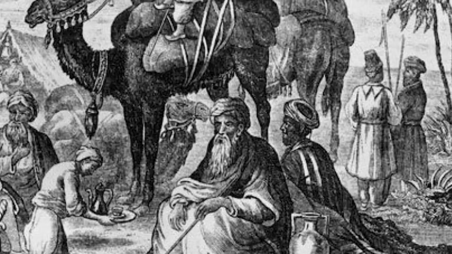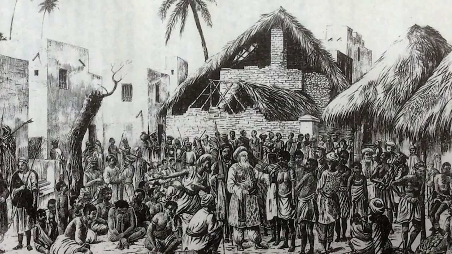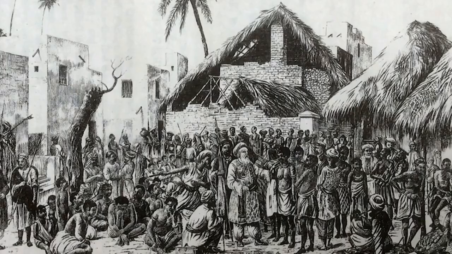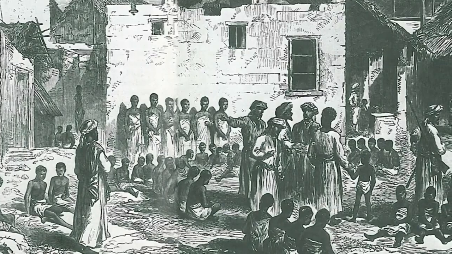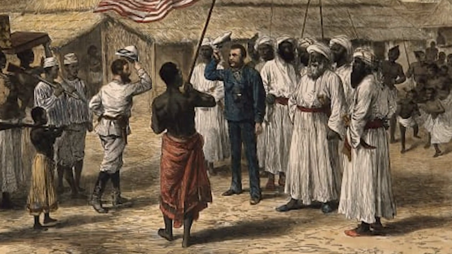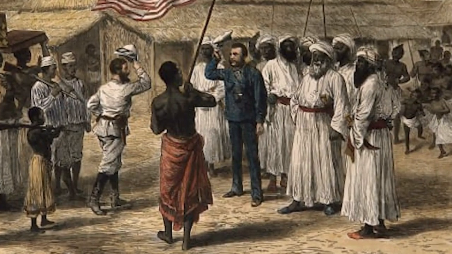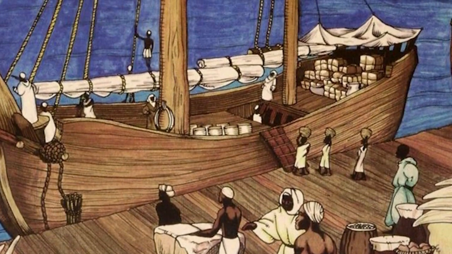While the exact numbers are hard to pinpoint, it is estimated that 10 to 18 million Africans were enslaved and transported during this period. The Arab slave trade had distinct characteristics compared to the transatlantic trade. Enslaved Africans in the Arab world were often used as domestic servants, soldiers, and laborers. Some even served in royal courts, achieving significant status and influence. However, the mortality rate was alarmingly high due to harsh conditions during transportation and the rigorous demands of their labor.